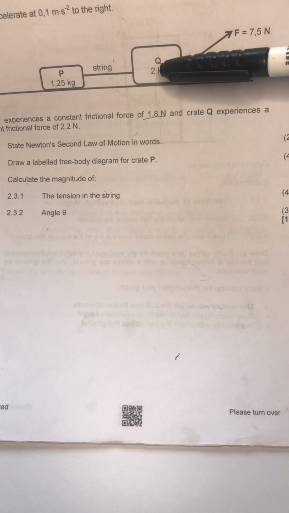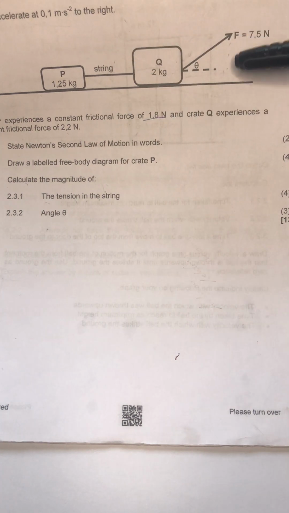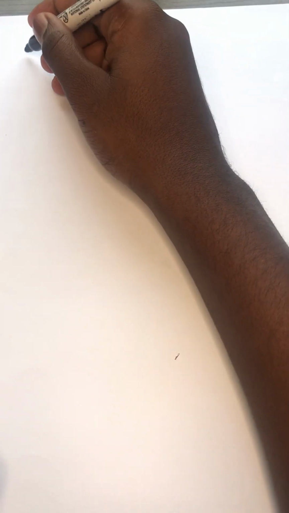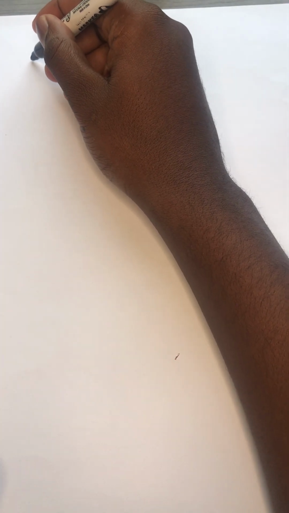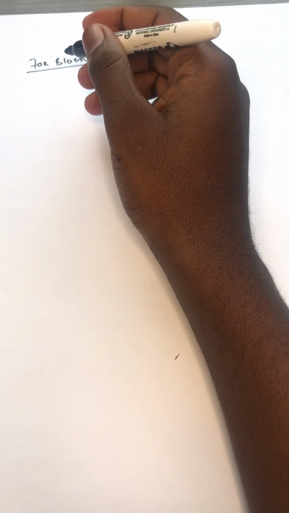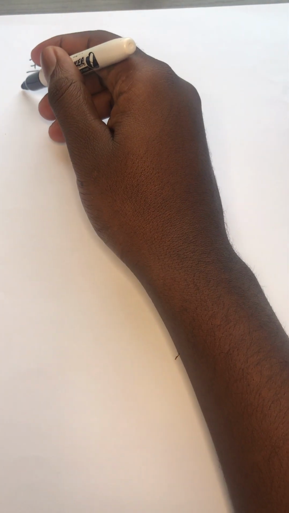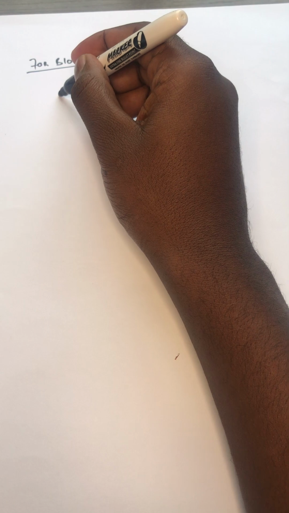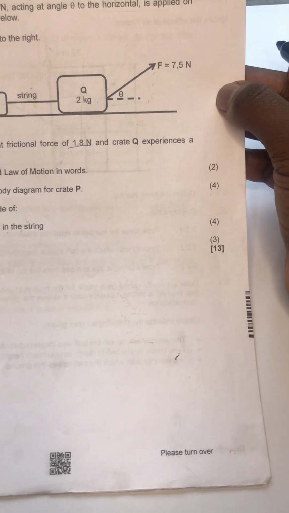Let's do a free body diagram for object Q, the 2 kg block, because we have a 2 kg block and a 1.25 kg block. Look at the first step.